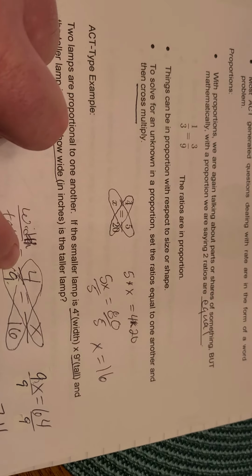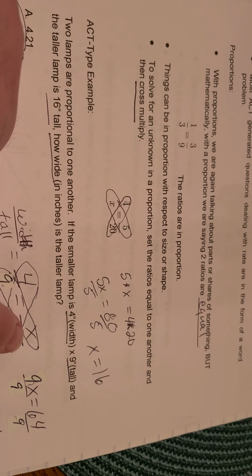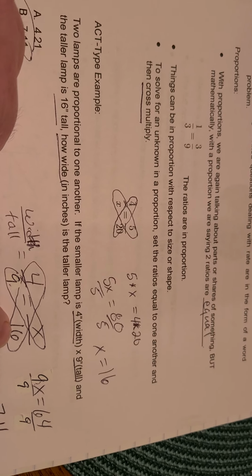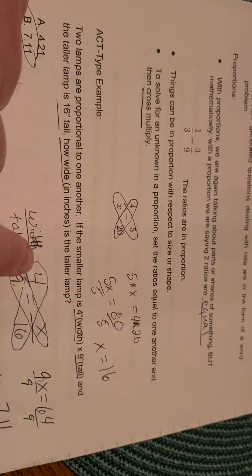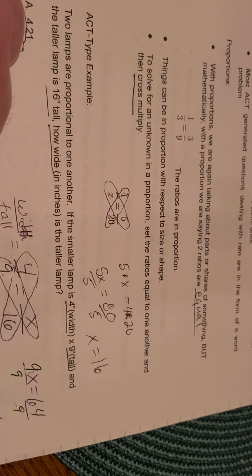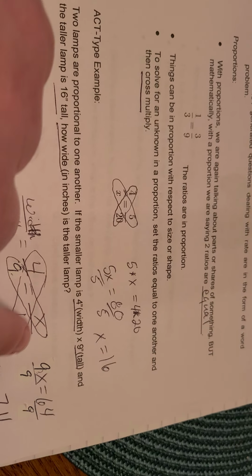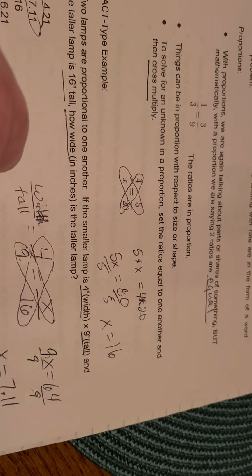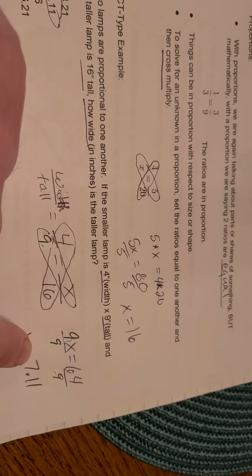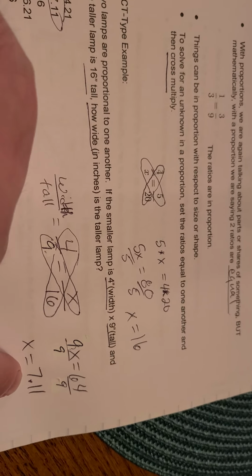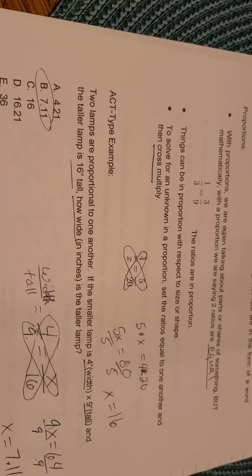So I have 4 over 9, which is the short one, the one they gave me. I don't know how wide my taller lamp is, but I know that it's 16 inches tall. So again, I cross multiply. 4 times 16 is 64. 9 times x is 9x. And you divide by 9. And you would just do that on your calculator. And you get 7.1, and it goes 1, 1, 1 repeating. So that would be answer B.